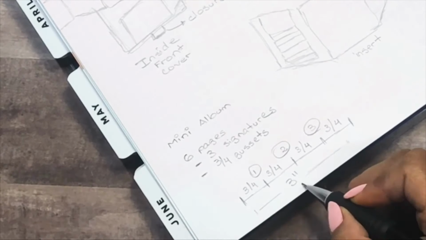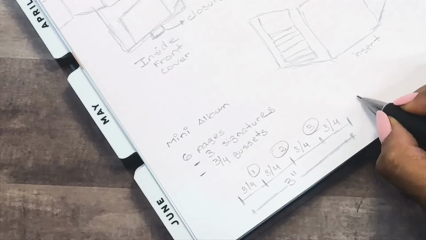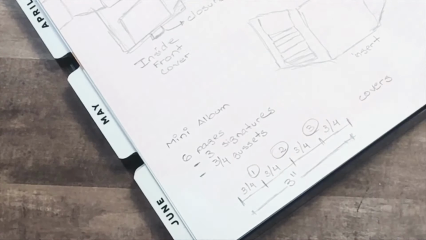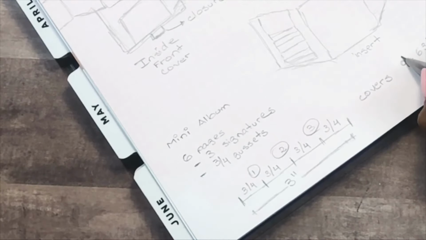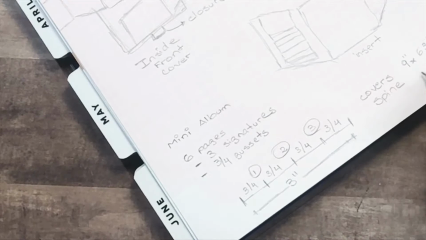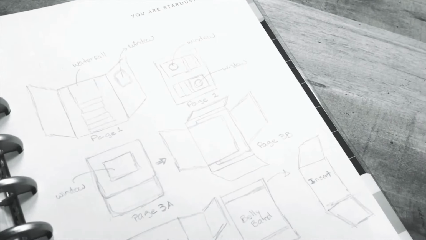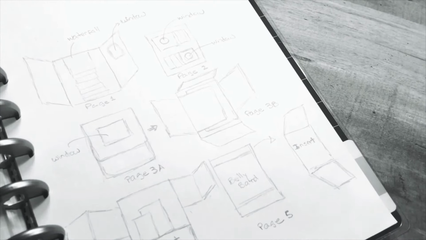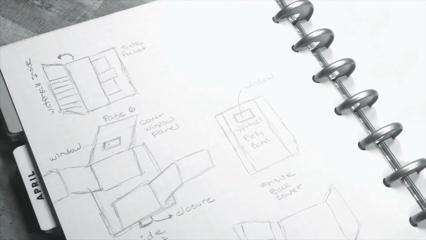Now, since I have a lot of waterfalls and I wanted to have a lot of volume, I am deciding to do a 3/4 inch gusset, as you can see. This is a quick reference on how I come up with the size of my spine by counting how many signatures and how many pages I have. So that is it. That is my thinking process when I am designing a mini album.